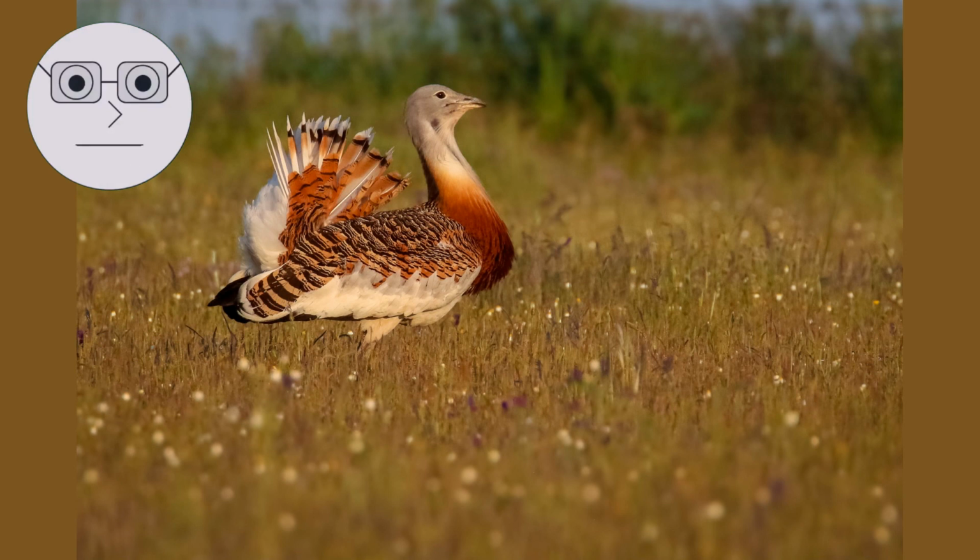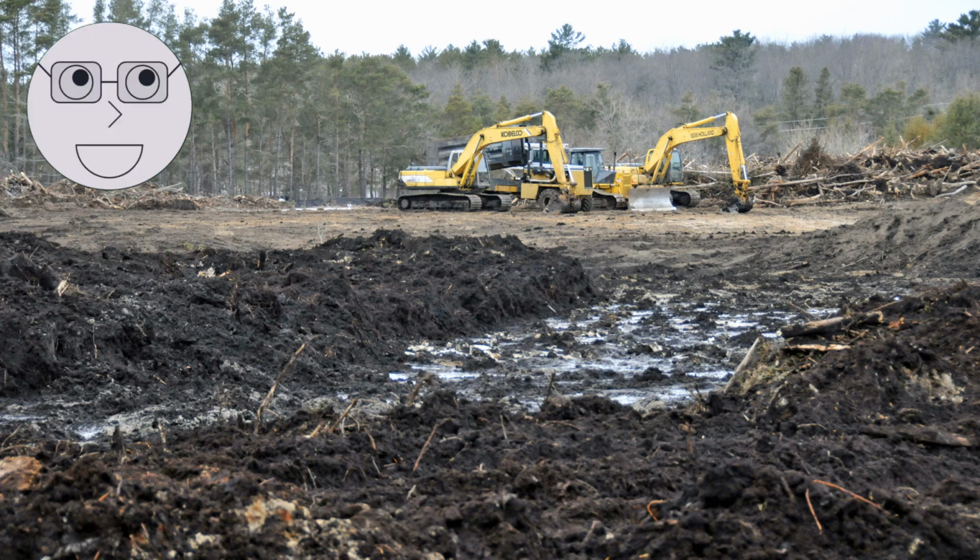Habitat loss is one of the biggest threats facing bird populations. As human populations grow and expand, natural habitats are being destroyed and fragmented, leaving birds with fewer places to live and breed. This is especially true for migratory birds, which rely on intact habitats along their migration routes. Images of deforestation, urbanization, and habitat fragmentation.